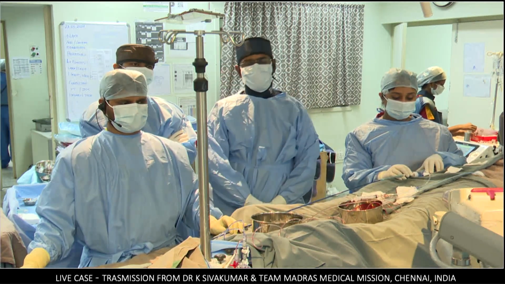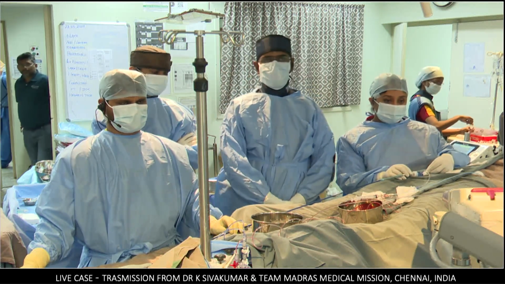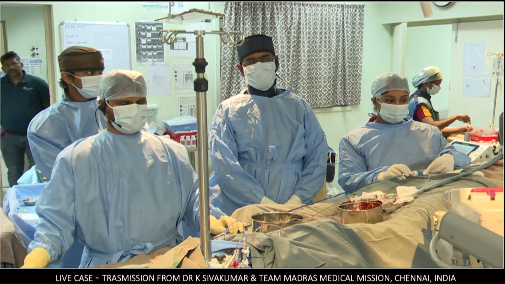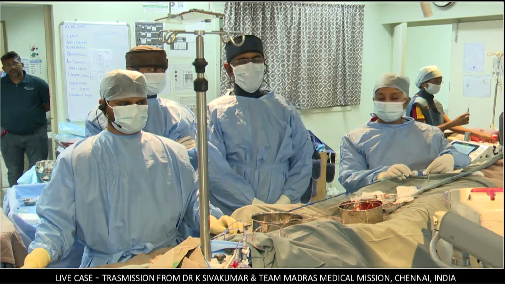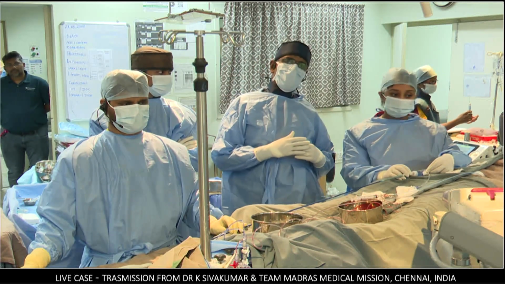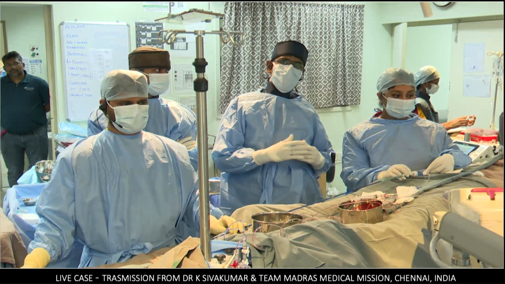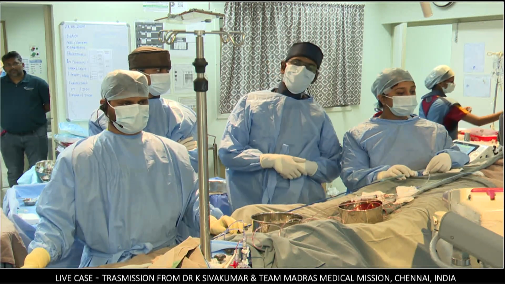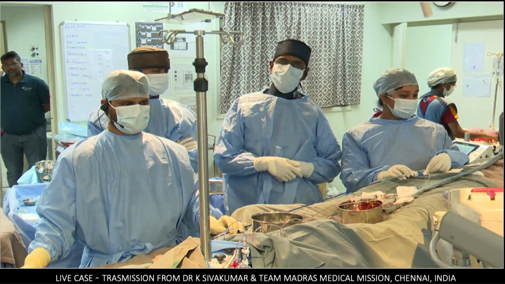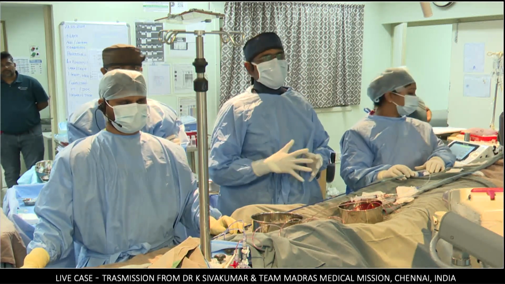The balloon size was 32 millimeter, and so we normally go for about +4. So we decided to go for a 36 millimeter. The main pulmonary artery was very large and very roomy, so we decided to go for the longer valve. And so our plan is to go for a 36-30 Venus P valve.